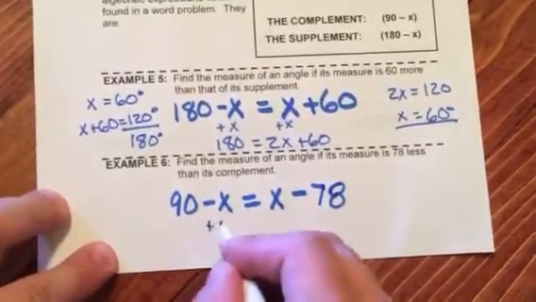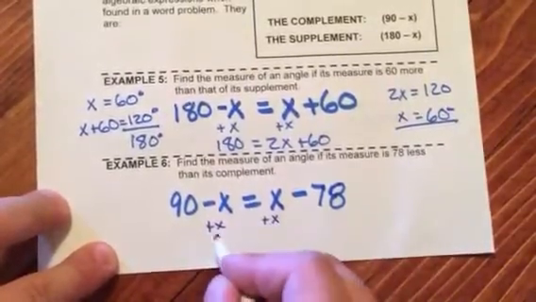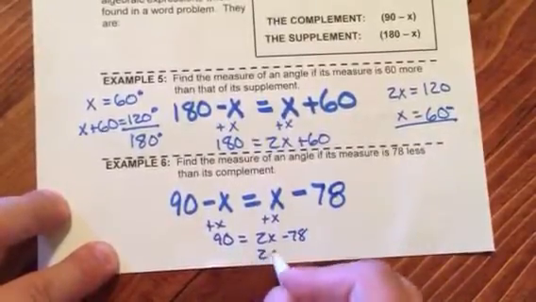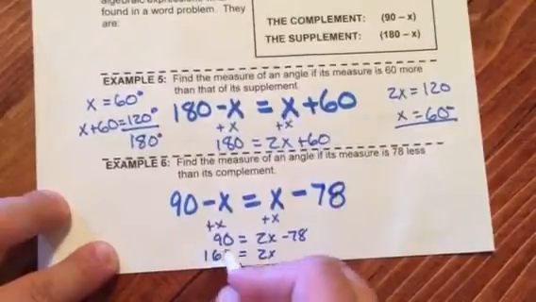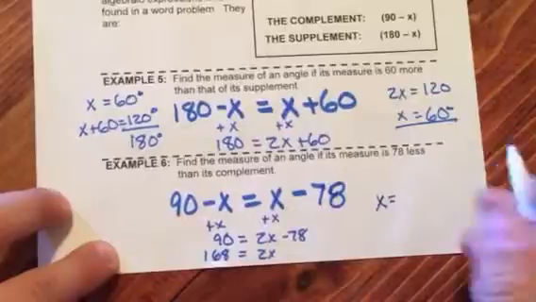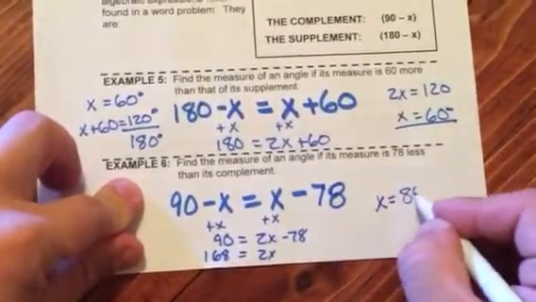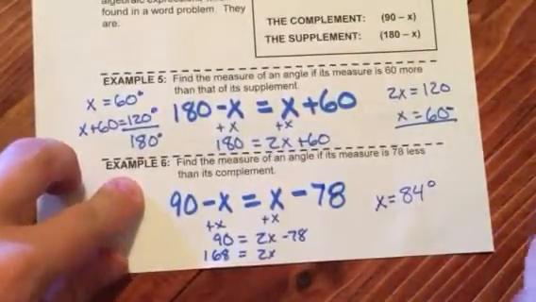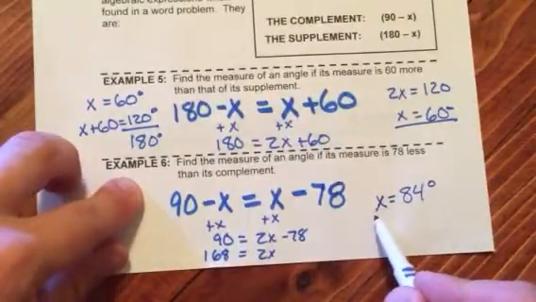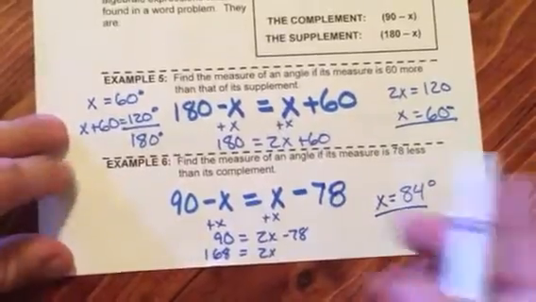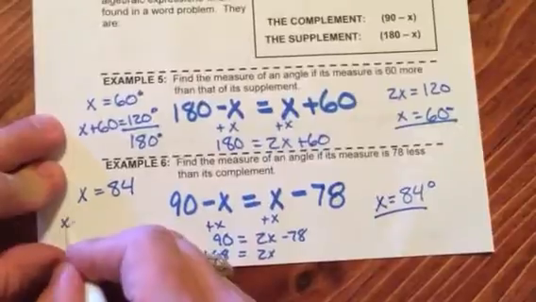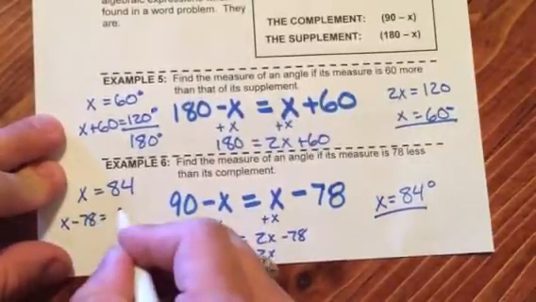So, add x to both sides. And we'll say that 90 equals 2x minus 78, or 2x equals 168, or x equals 84. So we can say that my angle x is 84 because x is 84 and x minus 78 would give me 6.